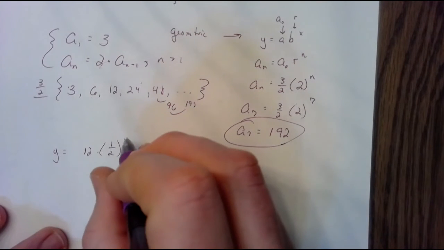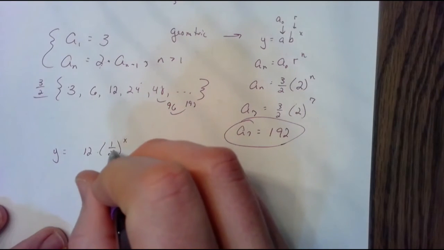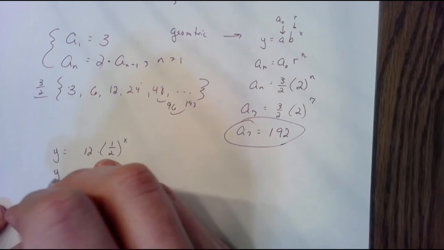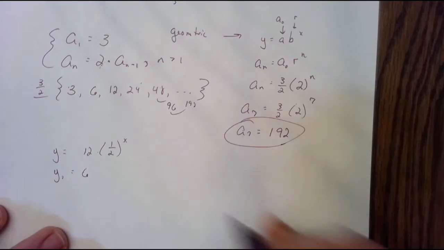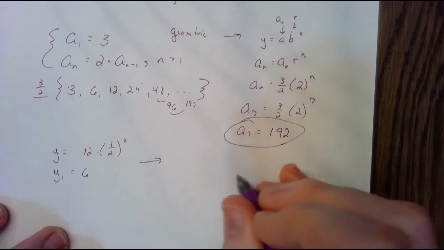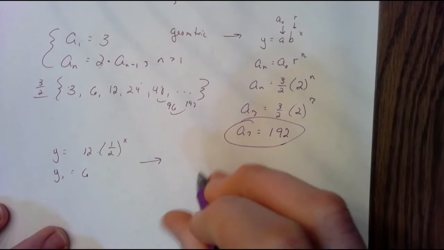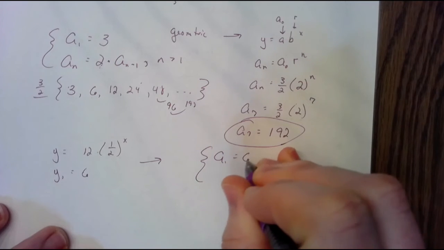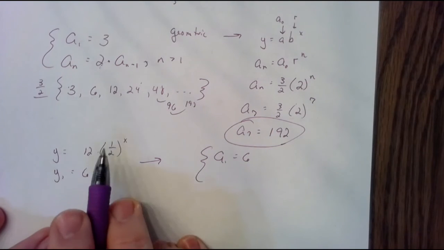So I can make this explicit. I could start listing terms like 6, 3, 3 halves, and so forth. Or I can say, well, a sub 1 equals 6. And I know to get from one term to the next one, I'm going to multiply by 1/2. So a sub n equals 1/2 of a sub n minus 1 when n is greater than 1.